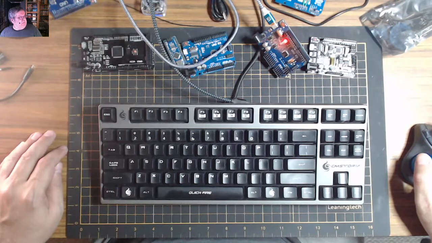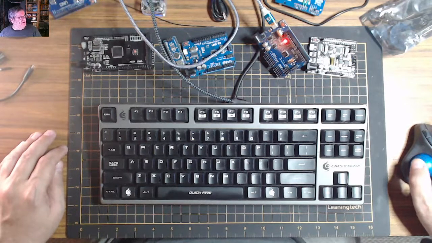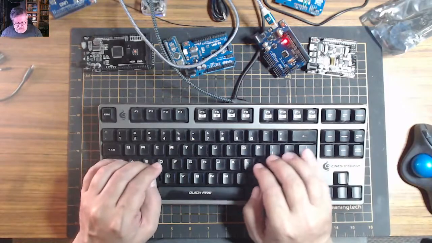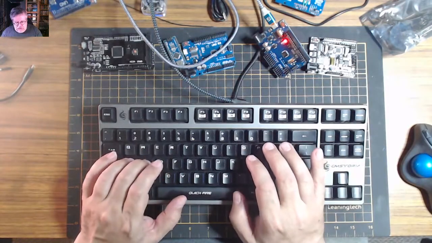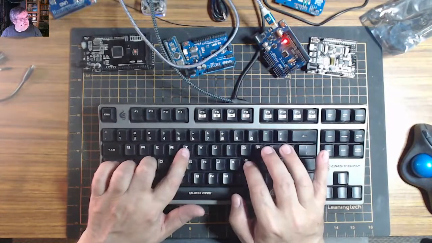So I need to back up a problem here because apparently Visual Studio Code defaults.